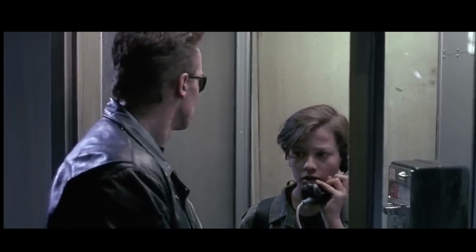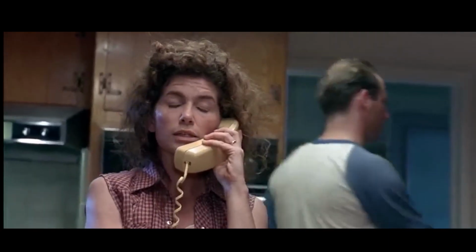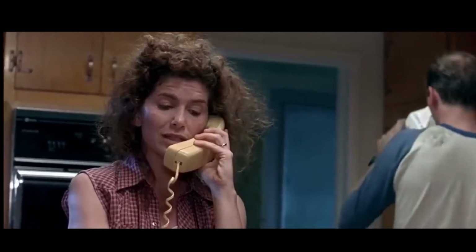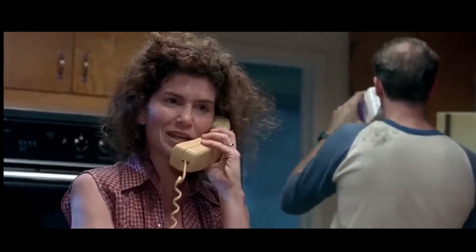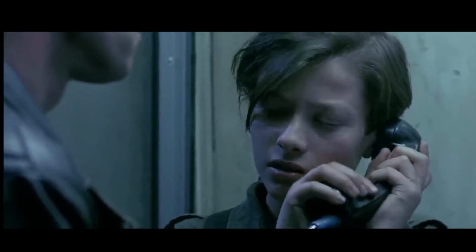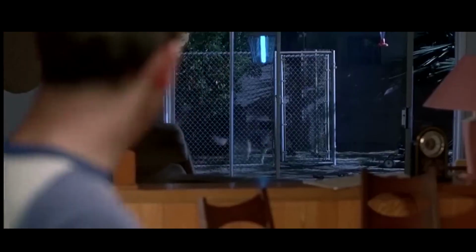In Terminator 2, the Terminator was able to clone John Connor's voice to find out that his foster parents had been killed. Today, in under 10 minutes, I'm going to show you how to do the same. There are multiple AI models that can do this, but for today's exercise, we're going to use the Qwen3 text-to-speech model that was released in January 2026.